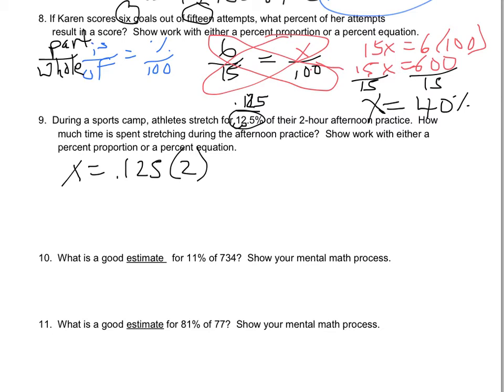All right, so go ahead, use your calculator, multiply that out, and you're going to get X equals 0.25. So 0.25 hours. So again, you'd go ahead and write that out. The athletes spend 0.25 hours, or if you wanted to calculate that in to minutes, that'd be 15 minutes, stretching during an afternoon practice. All right, next one.